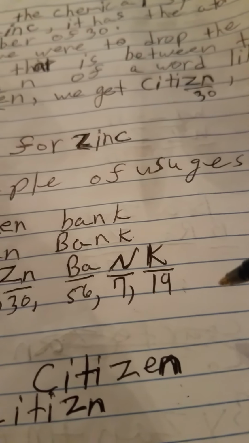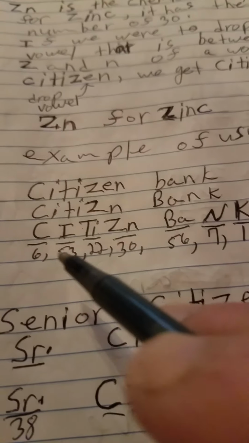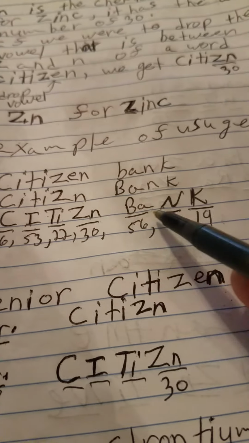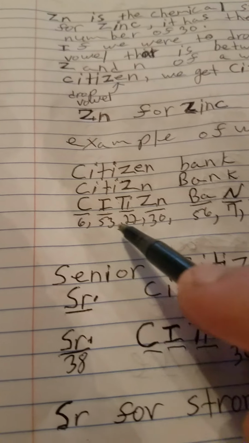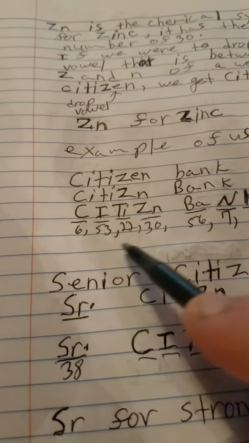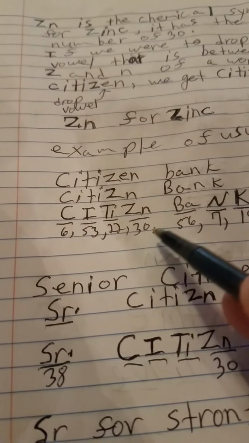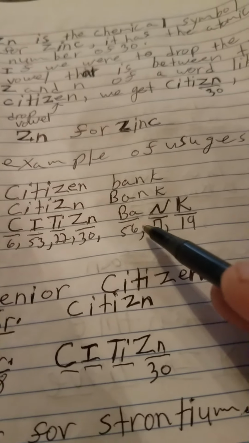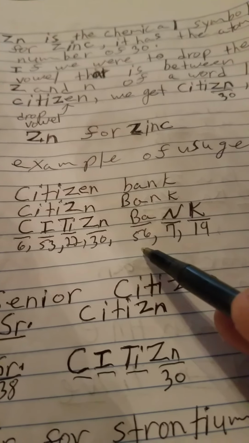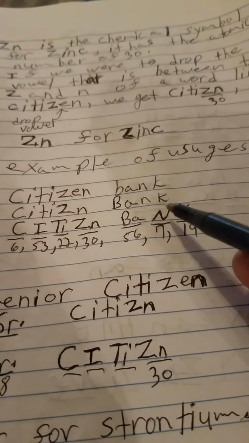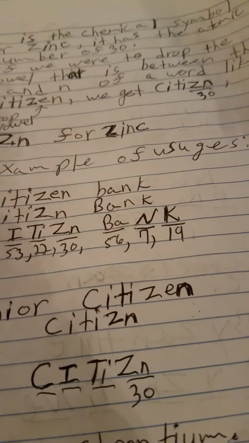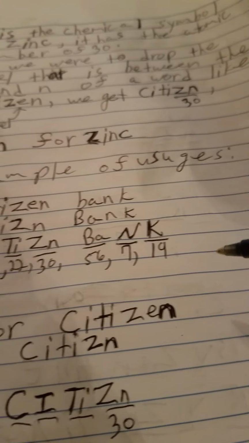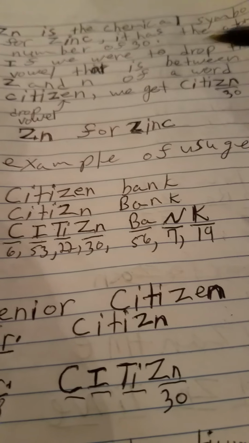That's how it has to be done. It has to be changed the right way. So this is how it will look. See it? This is how it will look in the table of elements. And then you got the C for carbon, 53 for iodine, titanium is 22, zinc is 30, capital B and the A is 56 atomic number, capital N for nitrogen is 7 atomic number, capital K for potassium is 19. Okay? All right? I'm going to write this down in the description box below, this part here, I guess.